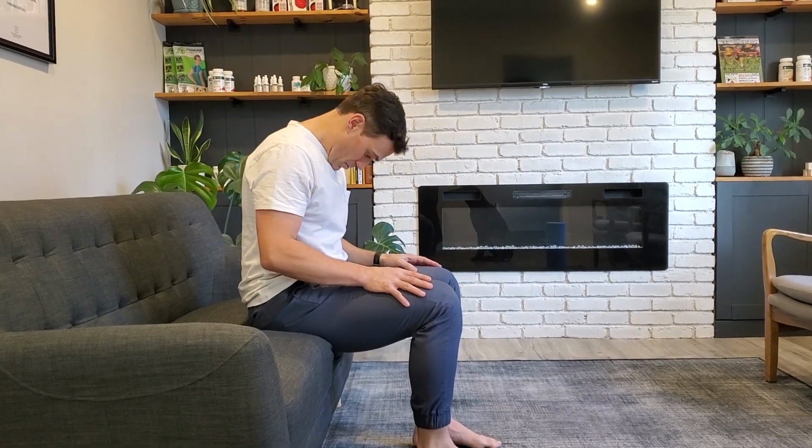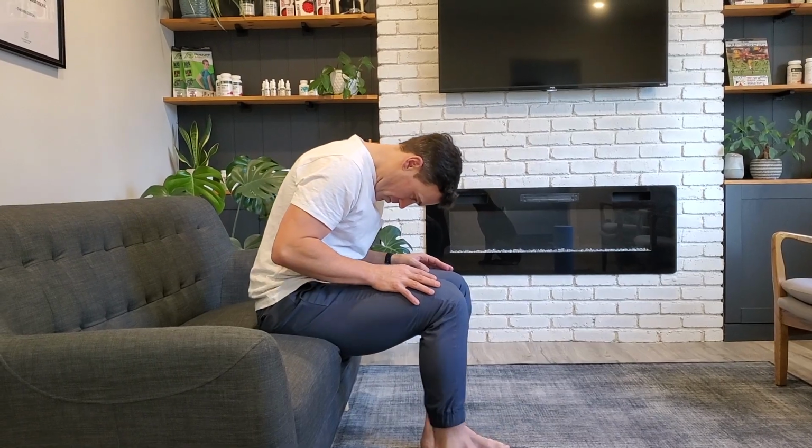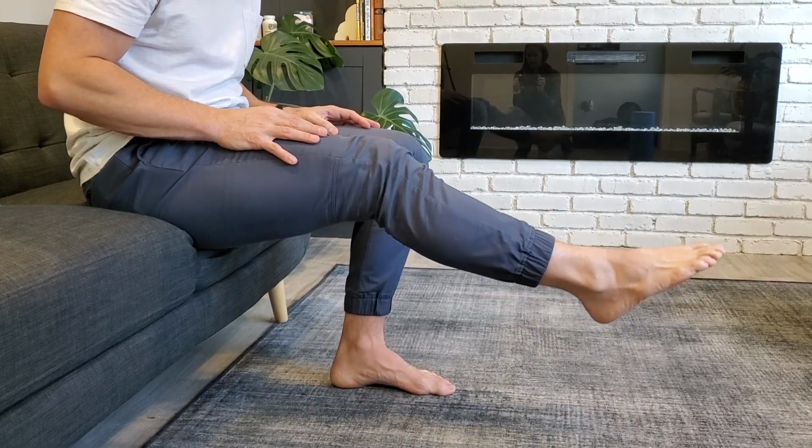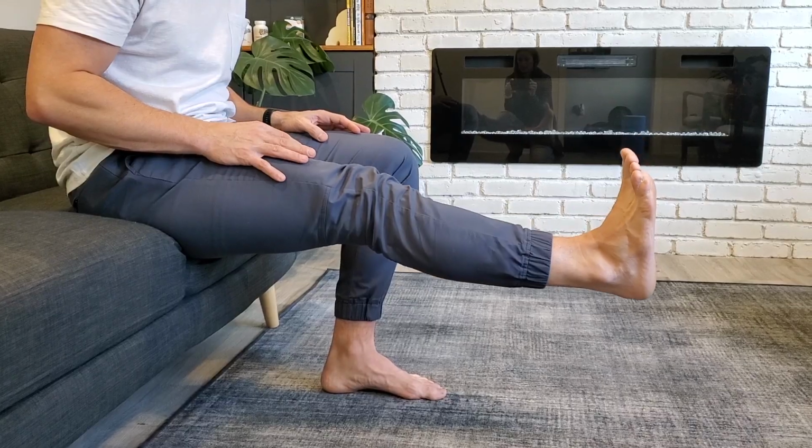There's a simple test you can also do at home to help you understand what this is, and that's called the slump test. So what you would do is you'd be seated, you would rotate your head down, start with your chin, tuck it to your chest, and then roll your shoulders forward. And then while you're in that position, you would extend your leg at the knee with a pointed toe, and then draw your toes back towards you when your leg is stretched out.